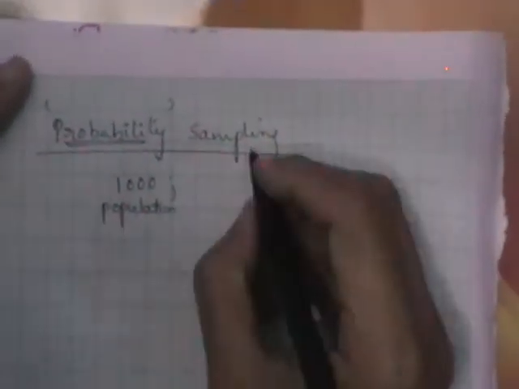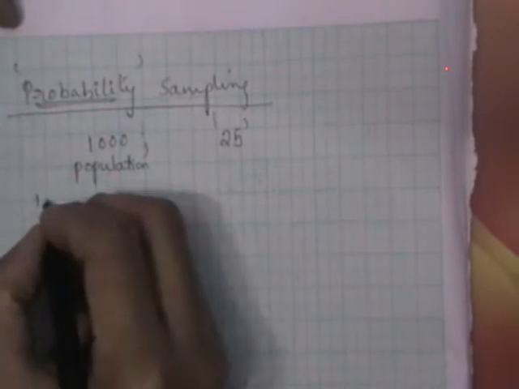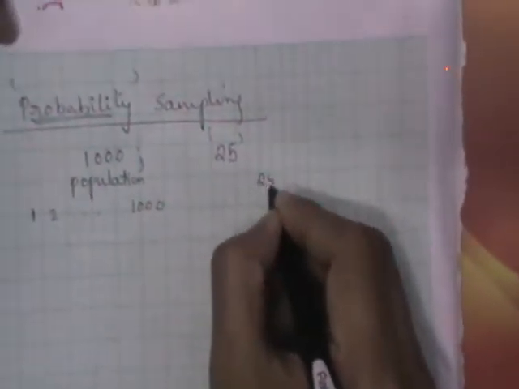Suppose that you are given a population of size 1000, and you want to choose a sample of size 25. The first unit is labeled as 1, and so on. You have 1000 units listed in the population. You want to select only 25 units.